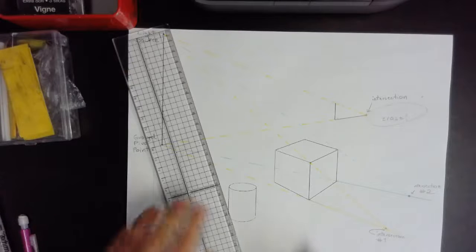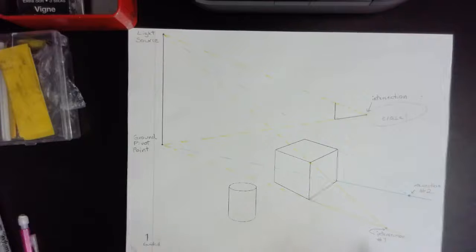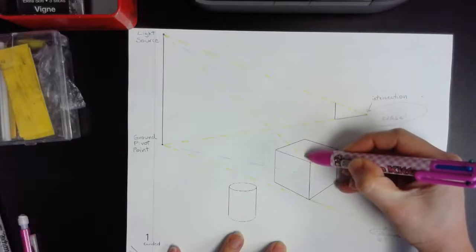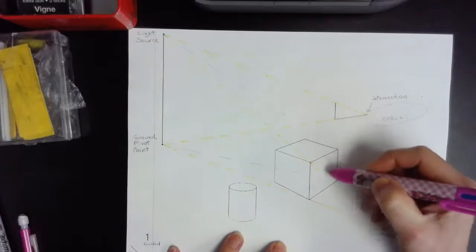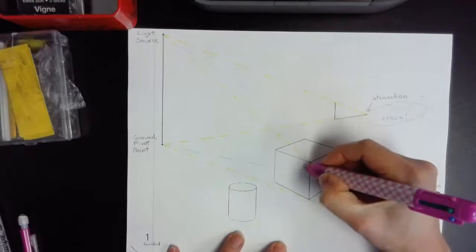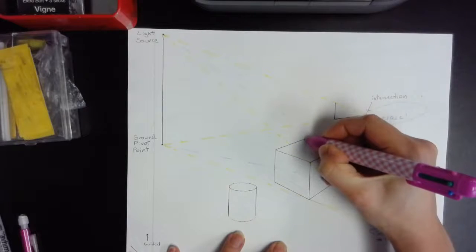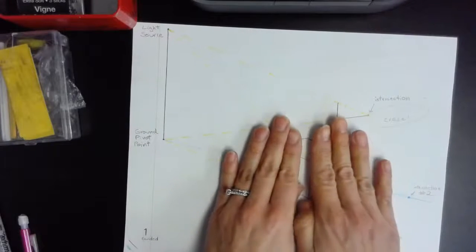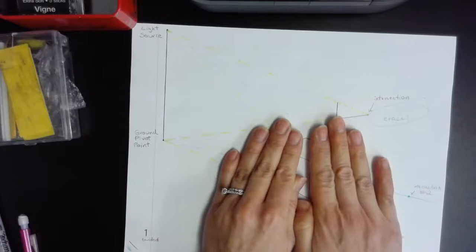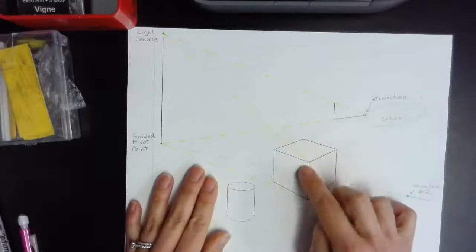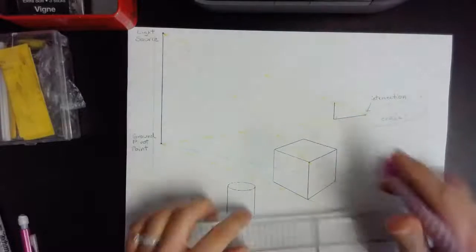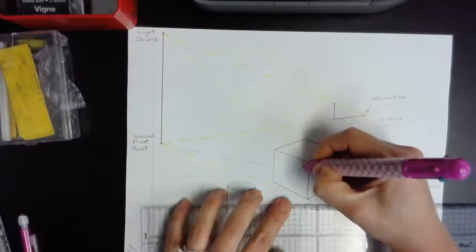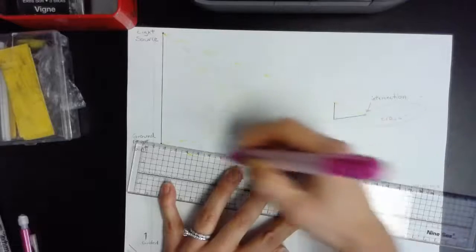Now I'm gonna switch colors, and I'm going to do the edge on the back. Okay, it's very faint. Can you see it? I made it dotted. It's right here. Okay, so similar story. I'm gonna ignore everything except for that dotted faint line. I'm gonna treat it like a pole. So the bottom of this dotted line connects with the ground pivot point.